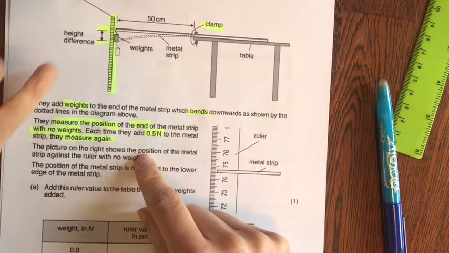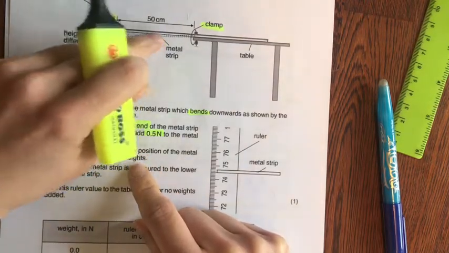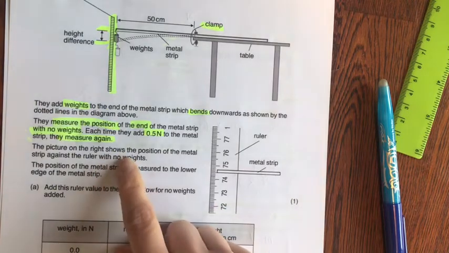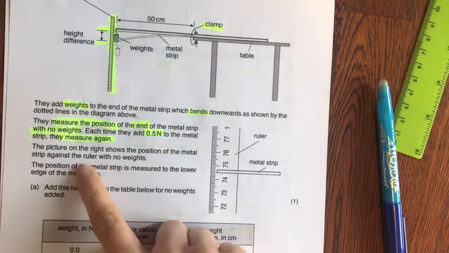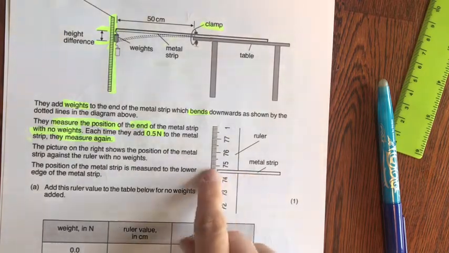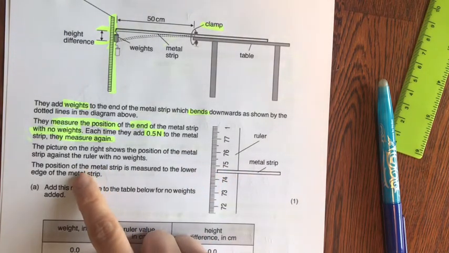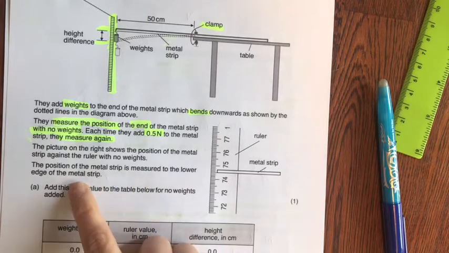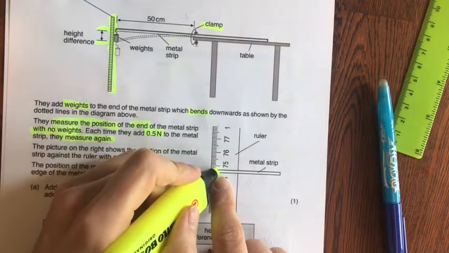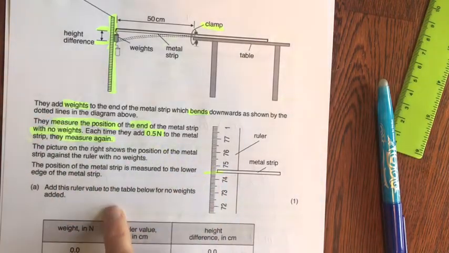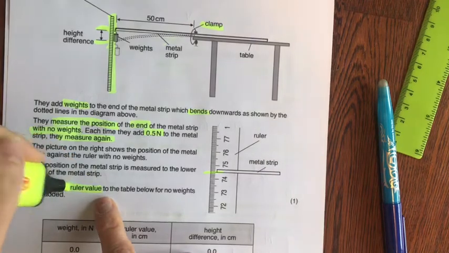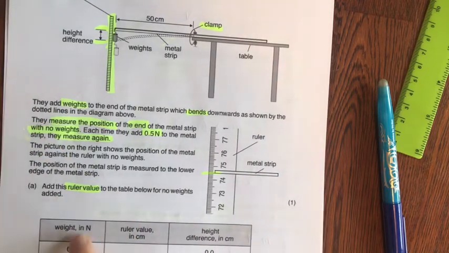It's a bit like our springs experiment that we did, but instead of a spring that's stretching, we've got a rod that's bending. The picture on the right shows the position of the metal strip against the ruler with no weights. So over here, that's it with no weights. And the position of the metal strip is measured to the lower edge of the metal strip. So they're using this lower edge here, not the top of it. Okay, so our first task is to add the ruler value to the table below for no weights added.